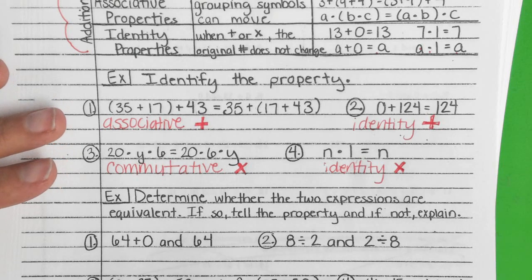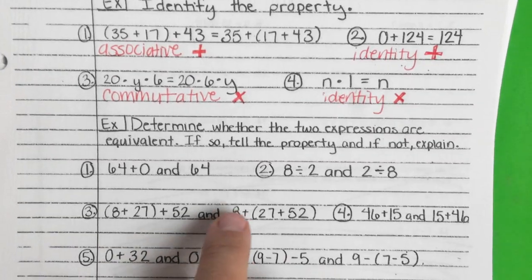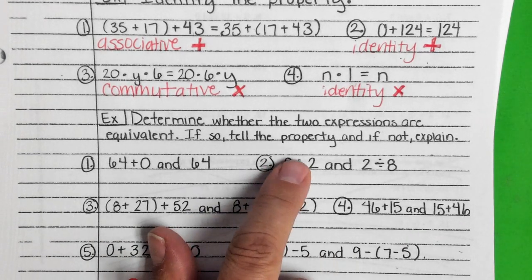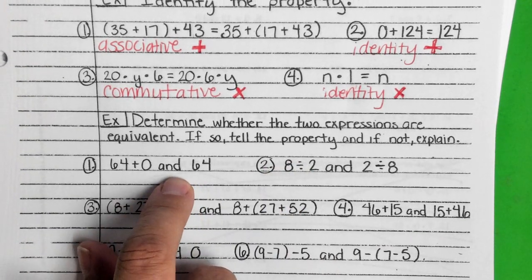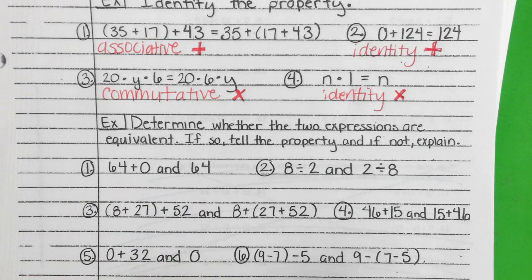Okay? Well, we want to up it a little bit. We want to go back to the 5th or 6th floor of the building. So we're going to talk about if we have examples or expressions, I want to know if they are equal to each other, and if they are, what property tells me they are, and if they're not, why are they not? Now, before you yell something out, I want you to look at number 1 really closely.